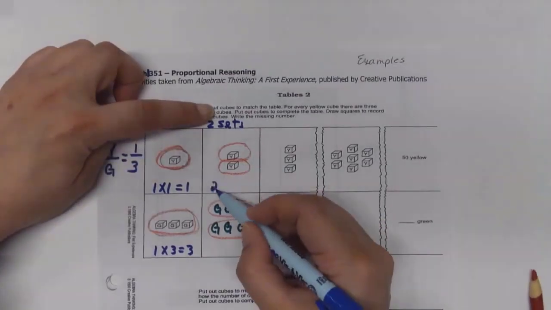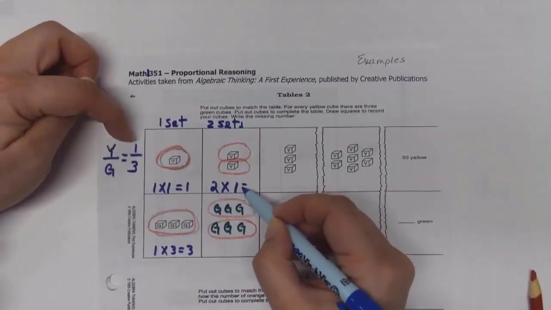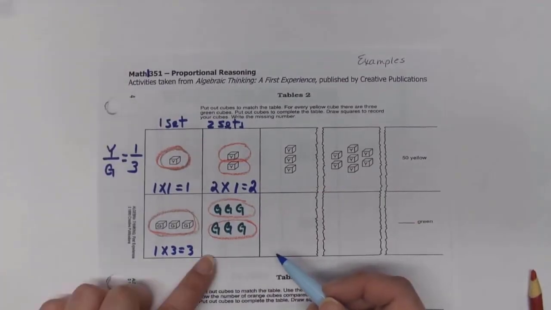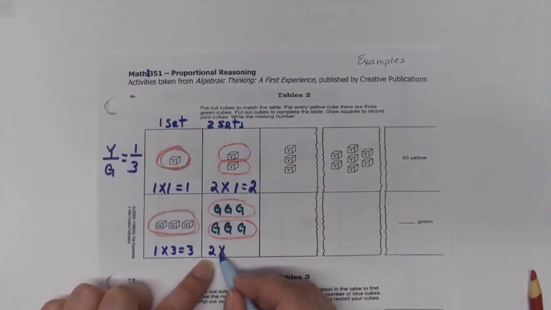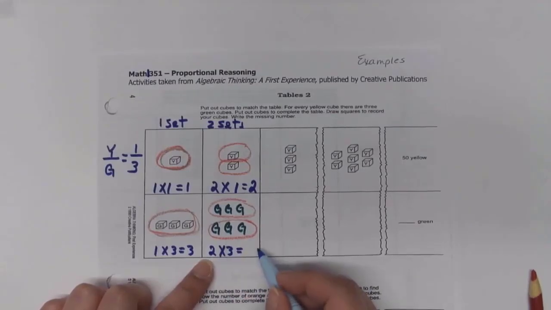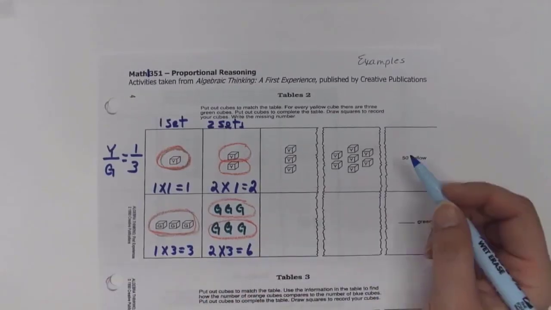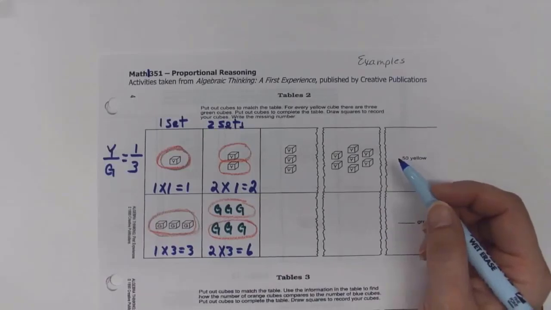I'm going to say 2 times my 1 yellow is 2 total. And this would be 2 sets of green. 2 times 3 will equal 6 units. The next box represents how many sets? Sets.